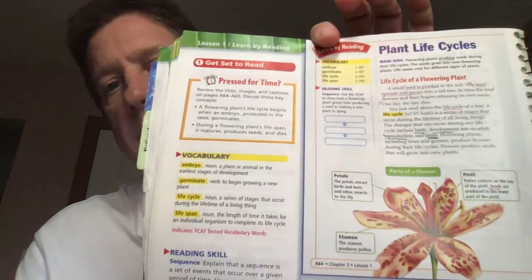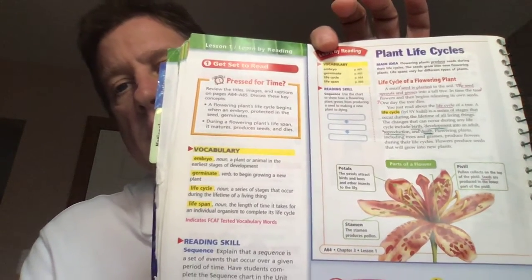Welcome to another day of science, October 12th, where today we are going to learn about plant life cycles. And in our book, this is what our page looks like, minus the stuff in the margin. But your student text at school looks very similar.